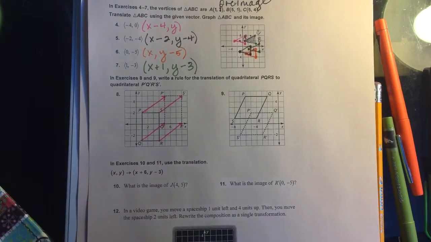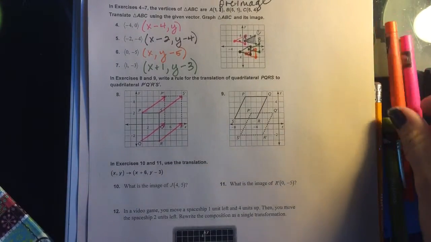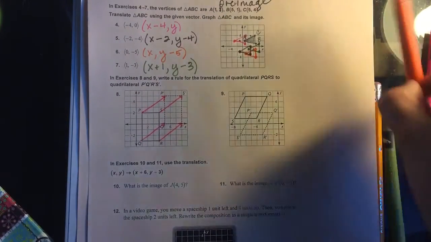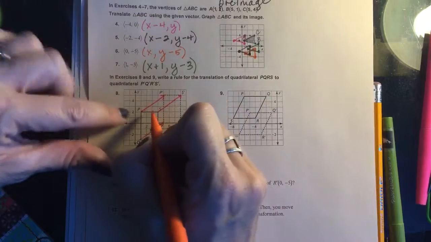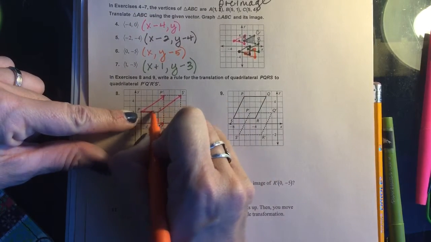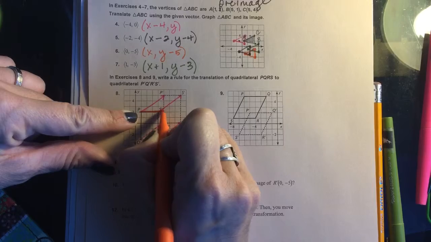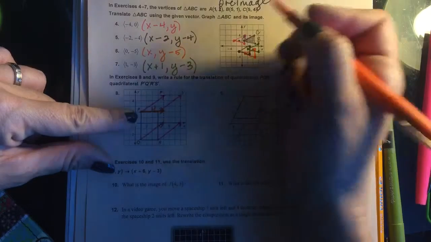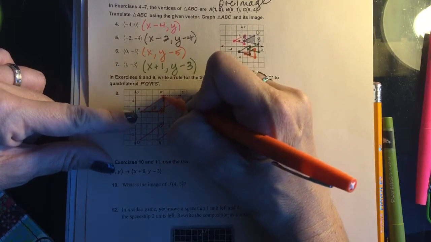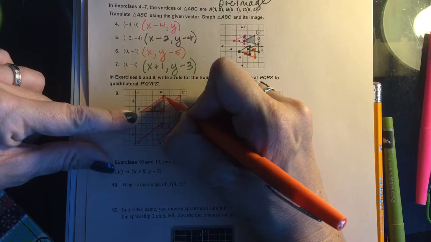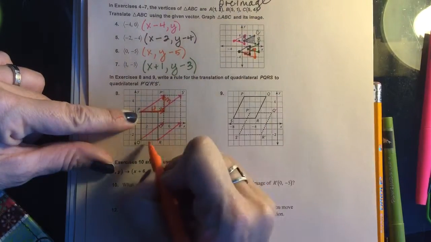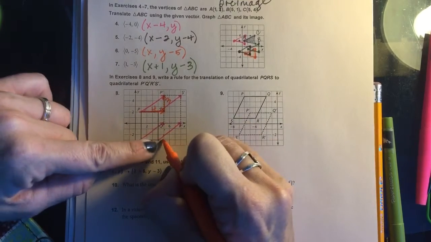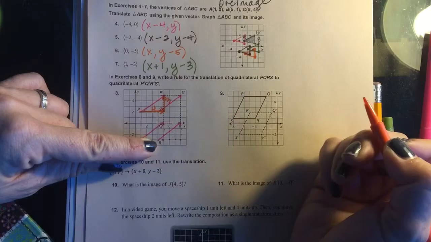Now let's talk about this vector. I just drew in 4 vectors. They're all exactly the same. How do I get from P to P prime? What do I do going right? How many units right do I have to move P? Looking at 4. Then up how many? Does every point get moved 1, 2, 3, 4, right, and up 3? You got it.